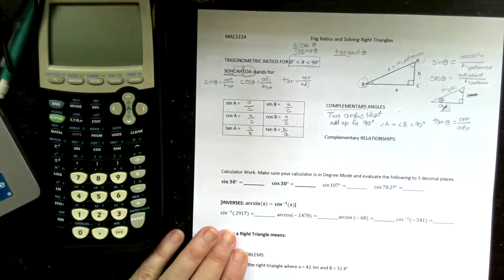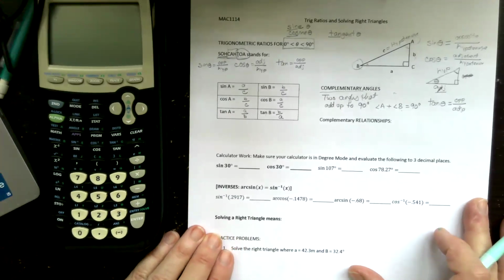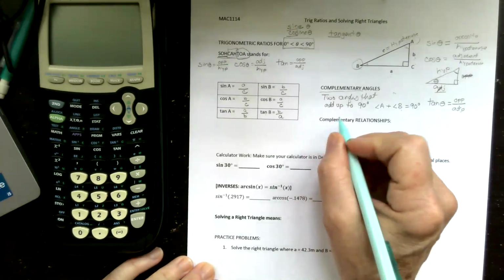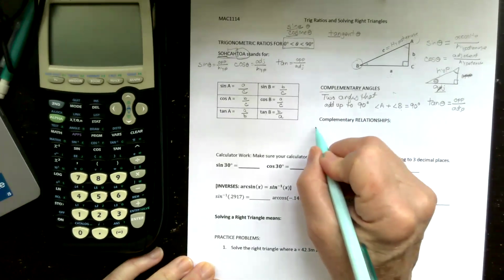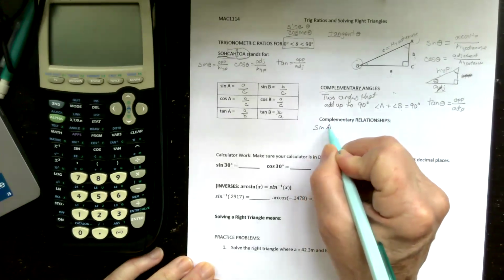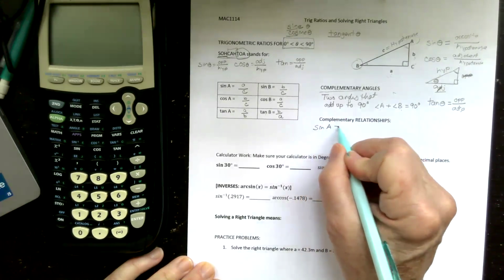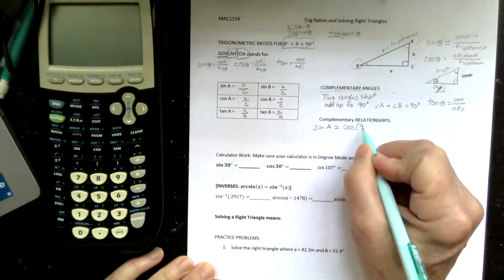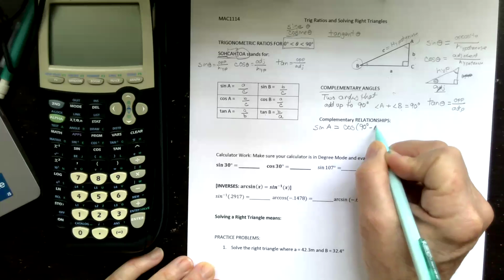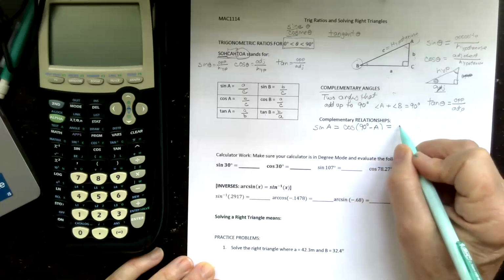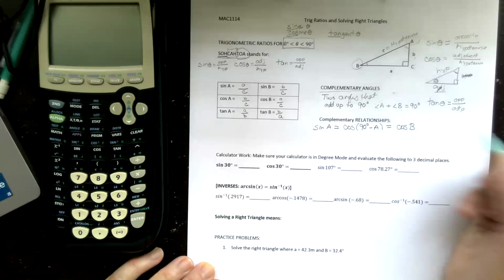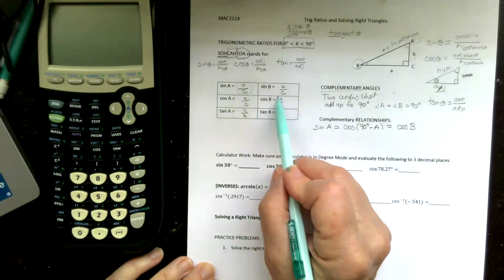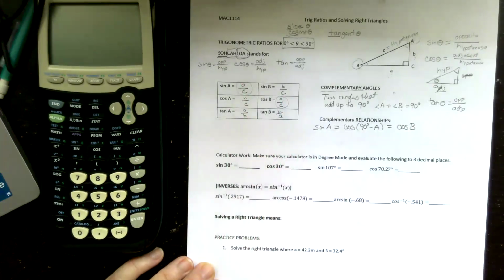These are complementary angles. If we know two complementary angles, we can talk about a relationship between them. If A and B are complementary, and they are, then the sine of angle A is equal to the cosine of its complement, 90 degrees minus A, which is the cosine of B. And if we look over here, we see that the sine of A is equal to the cosine of B. That's true.